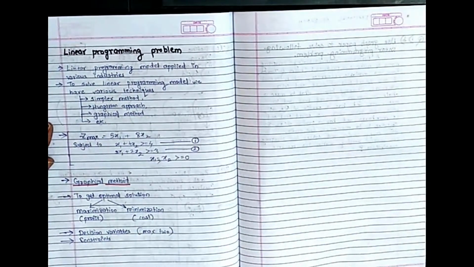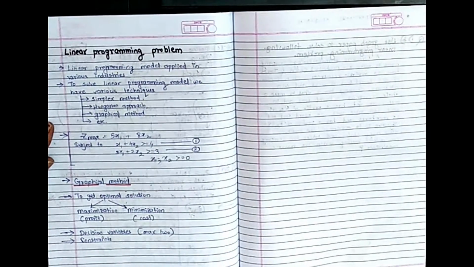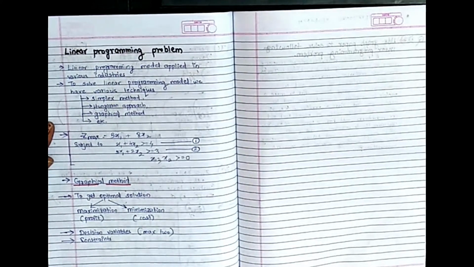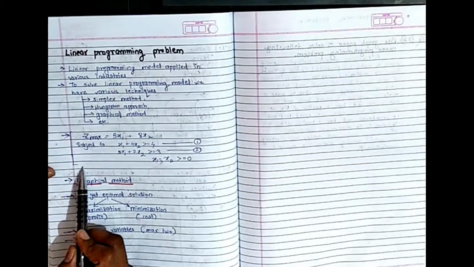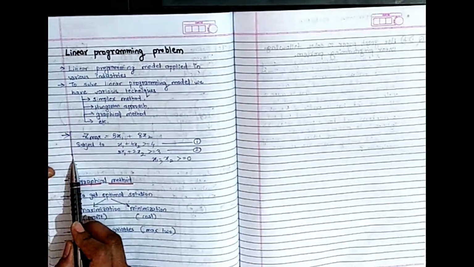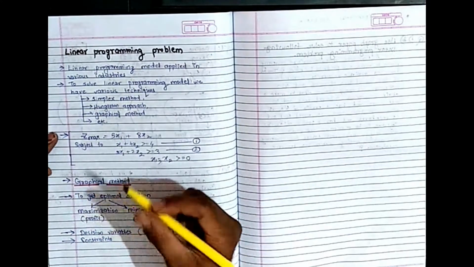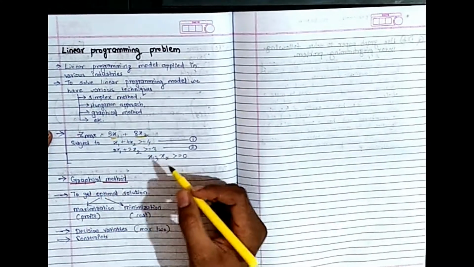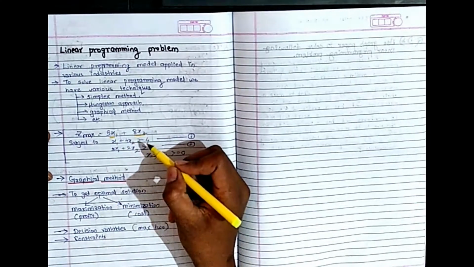To solve linear programming model, we have various techniques such as simplex method, Hungarian approach, graphical method and etc. But especially graphical method is used when we have only two decision variables. For example, in this equation, this is equation given and we have to solve this linear equation. So here we can see that there are only two variables, x1 and x2. So these are only two, so we can easily apply the graphical method.